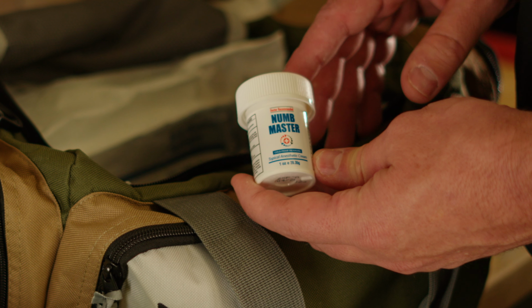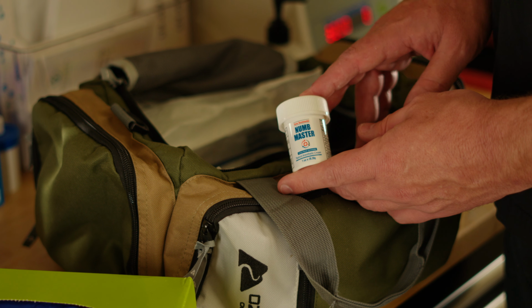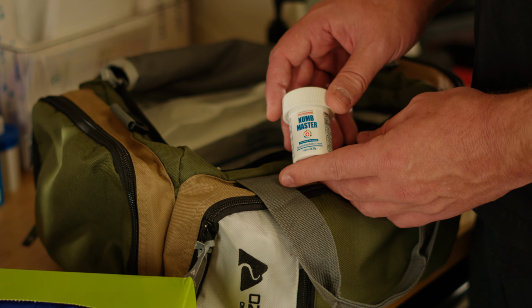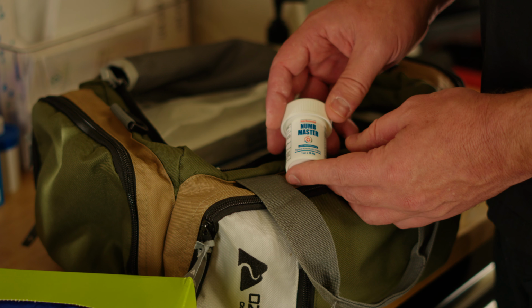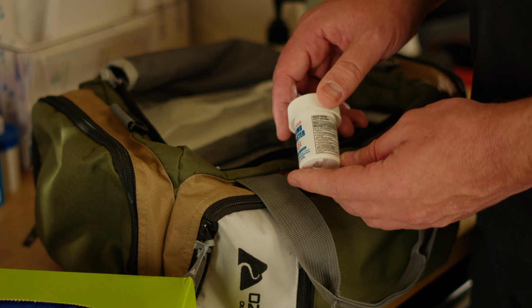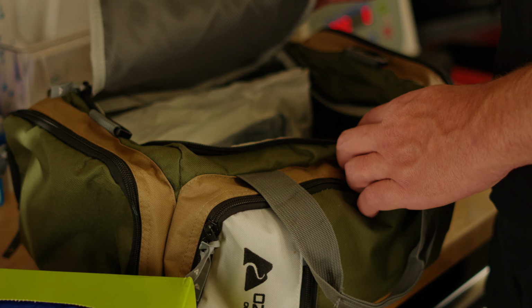Numbing cream's a good option as well. I typically don't use this too much. You do have occasional patients that request it for their Tox injections. So I carry around this little 1 ounce bottle of Numb Master. It's 5% lidocaine. You can buy this on Amazon. I think around 10 to 15 bucks for a little bottle of this. This will last you for years and years. So definitely want to carry one of those around as well.